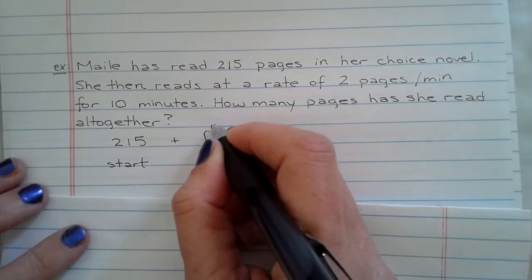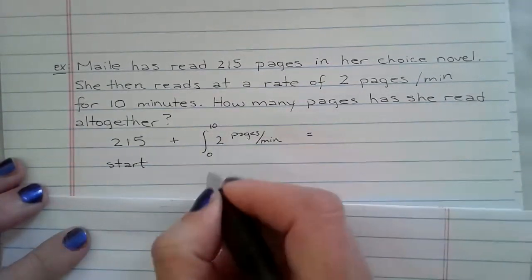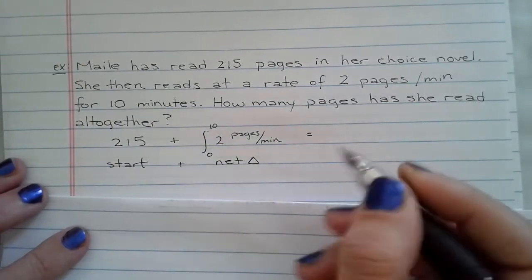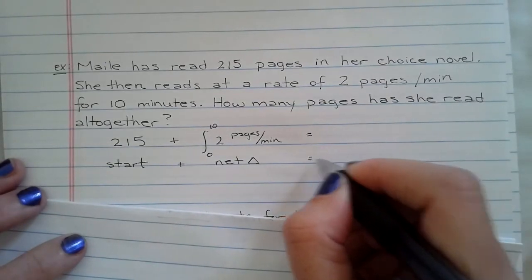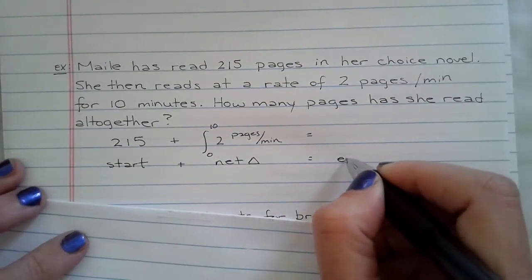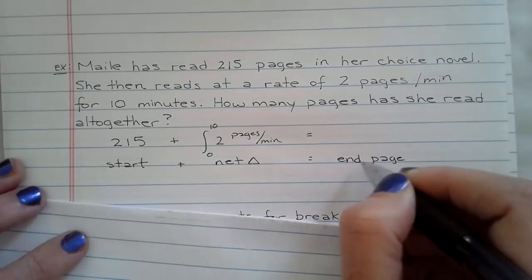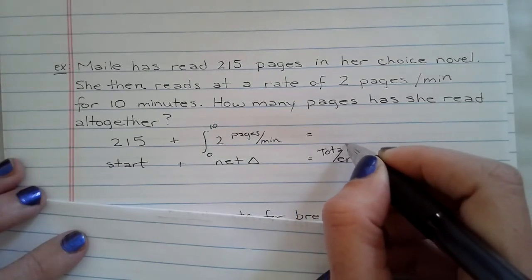I'll just say from 0 to 10 minutes, and then we'll get where we end up. So where you start plus the net change, which is always an integral, is where you end up. End pages or total pages, however we want. Total is probably a better way to say this, right?